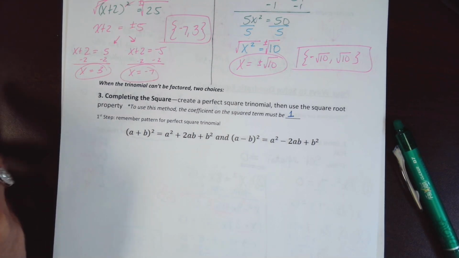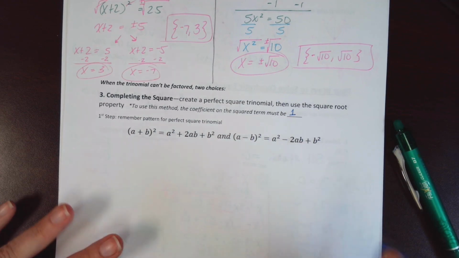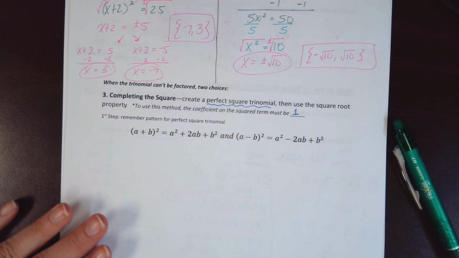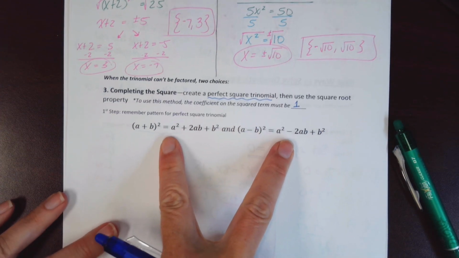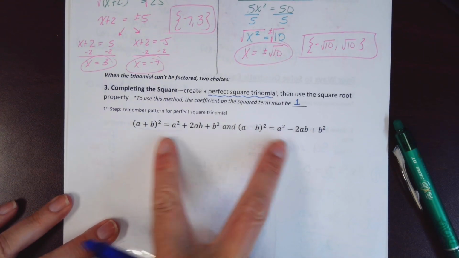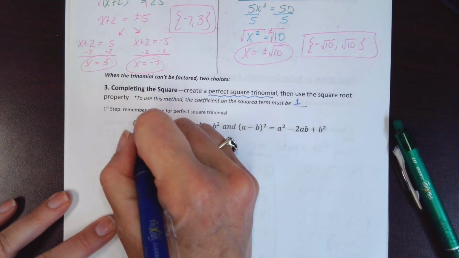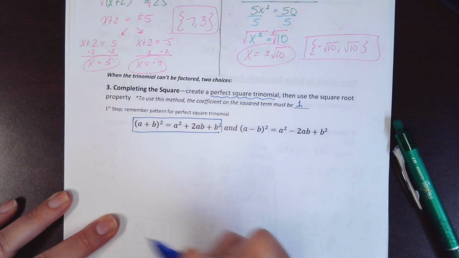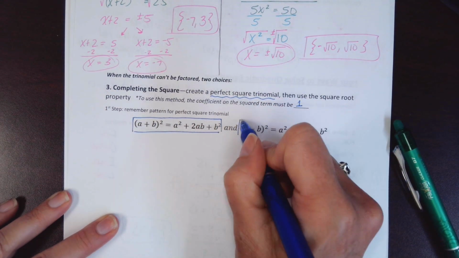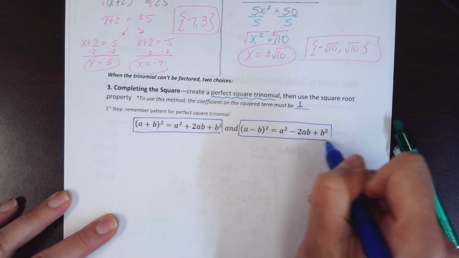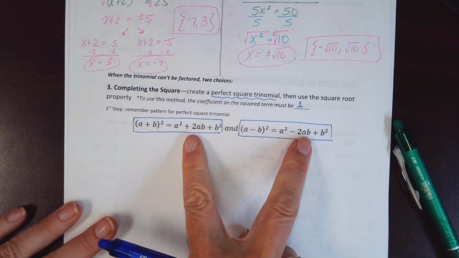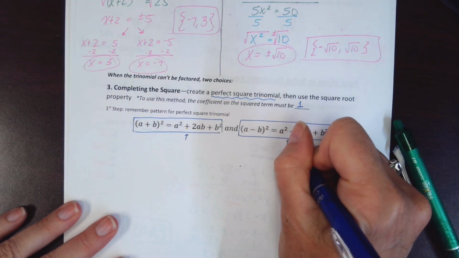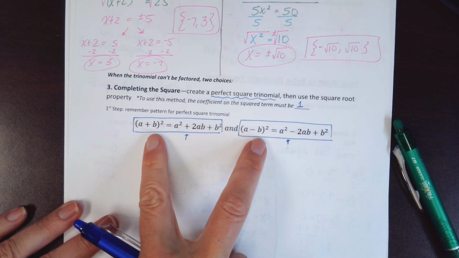Completing the square means I'm going to create a perfect square trinomial, and then I'm going to use the square root property on that perfect square trinomial. Now these are my two patterns for the perfect square trinomial. I gave you that as my first step. If you start out with a plus b quantity squared, this is what a perfect square trinomial looks like. If you start with a minus b quantity squared, this is what the perfect square trinomial looks like. Notice that when I compare these 3 terms, the only difference is the sign on that middle term. And that sign on the middle term is going to match the sign in the factor.